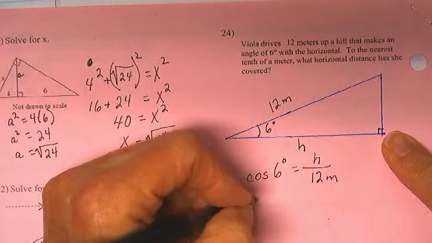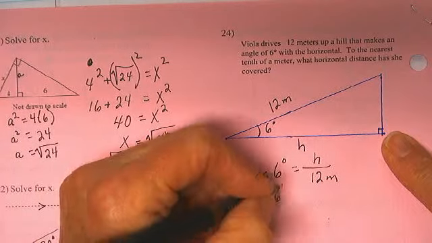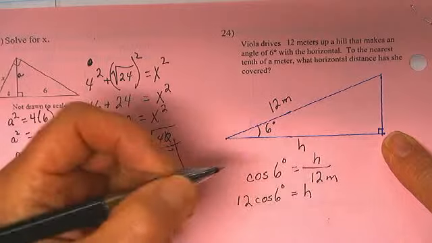So this is the adjacent side. Cosine of 6 degrees is h over 12, adjacent over hypotenuse, which is 12 meters. 12 times the cosine of 6 degrees is h.